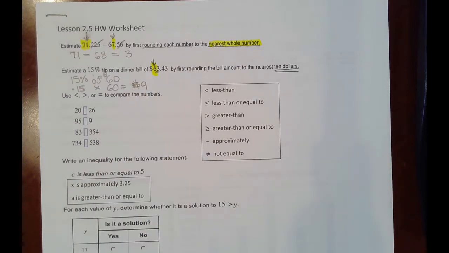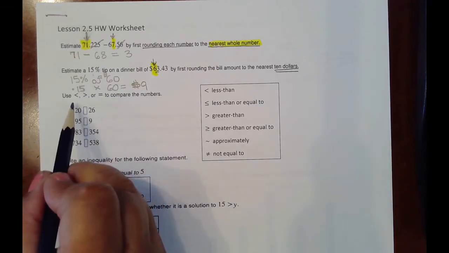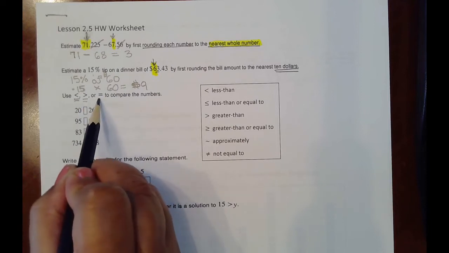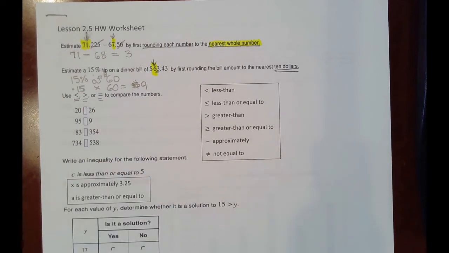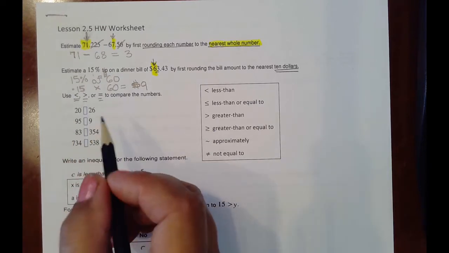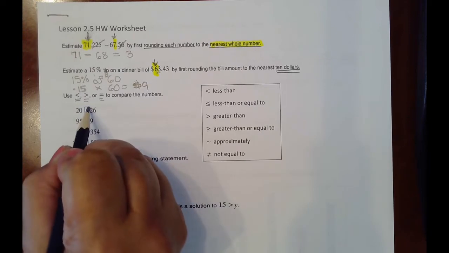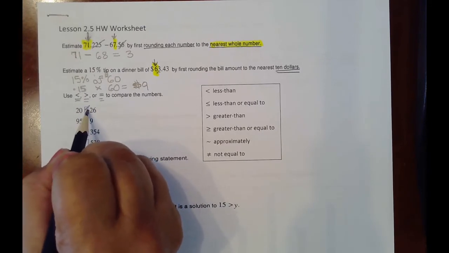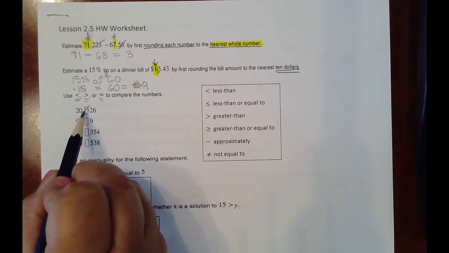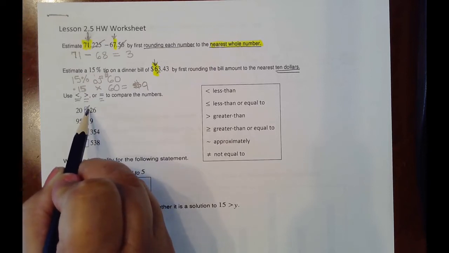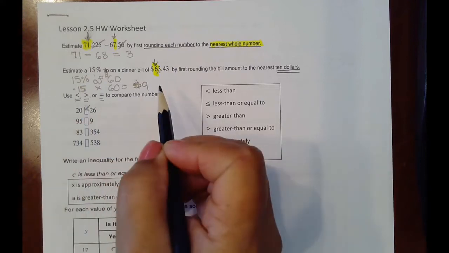Okay, in the next set of problems, we are comparing numbers. We're being asked to insert either a less than symbol, a greater than symbol, or an equal symbol, one of those three symbols. So let's see. 20 is less than 6. Remember, the pointy part always points to the smaller number. The big number sits inside the opening.